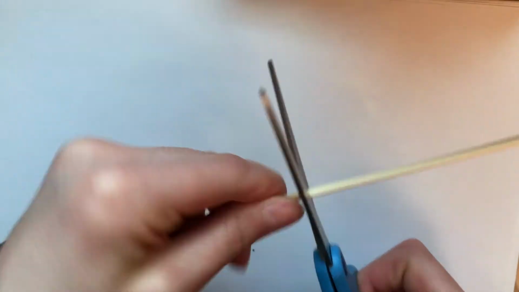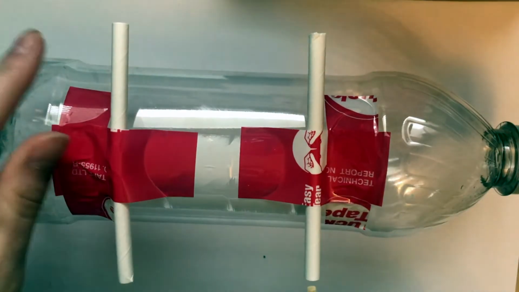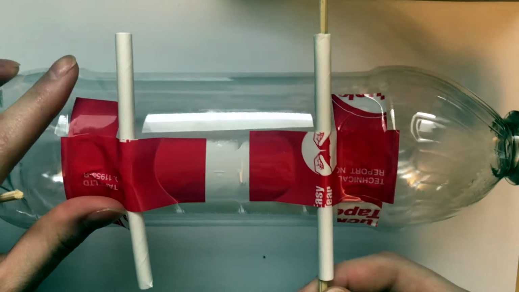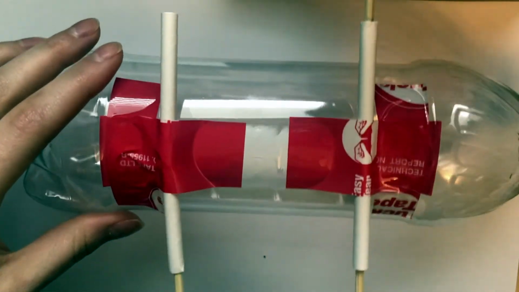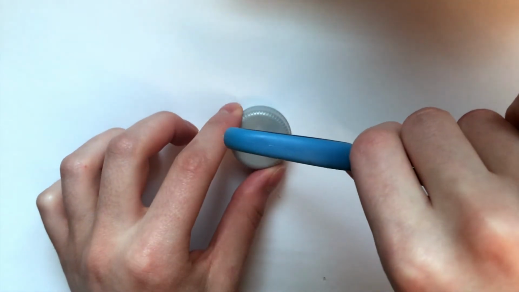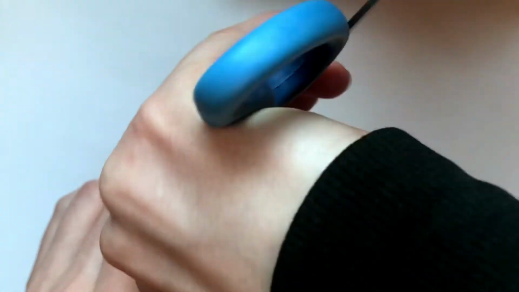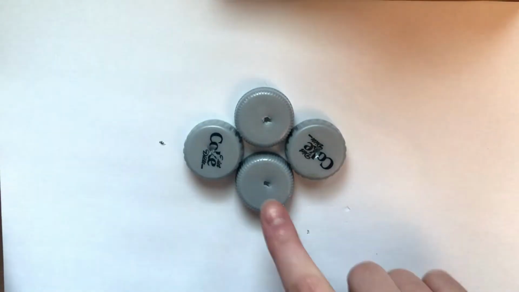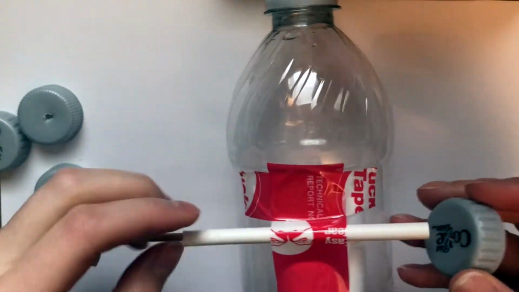I scored mine with scissors and then broke it in 2. Push each of the skewer pieces through its own straw already attached to the bottle. This will form the axle. Use scissors to poke a plus-shaped hole directly in the center of each plastic bottle cap. Get an adult's help or supervision at this point. Press each bottle cap onto the ends of the wooden skewers to form wheels.